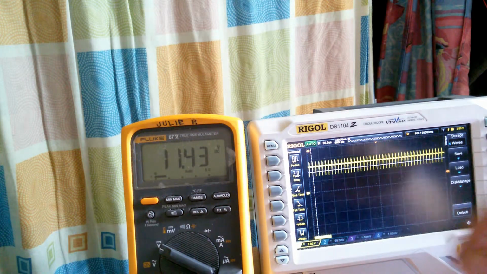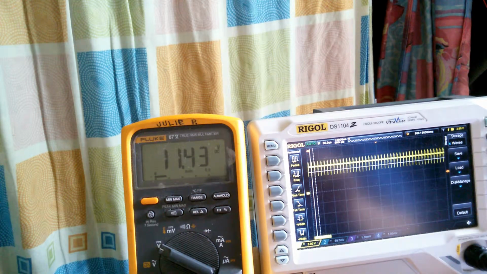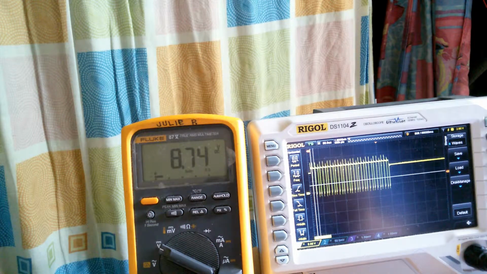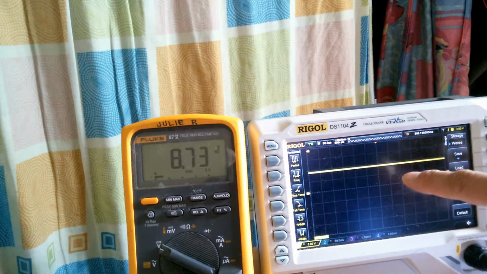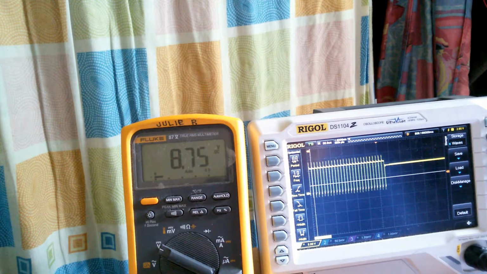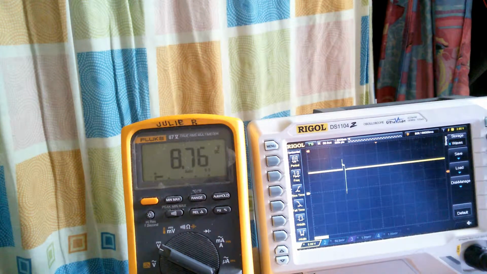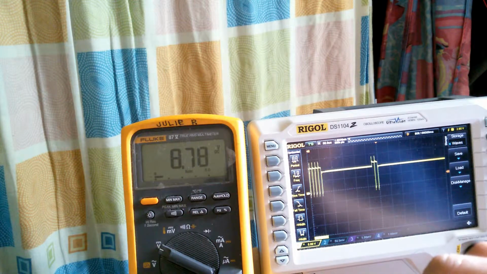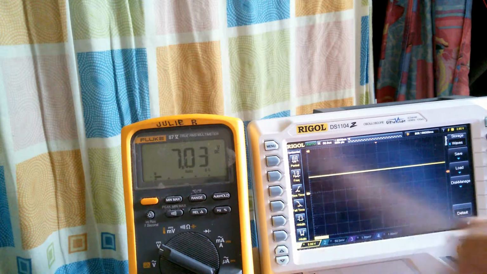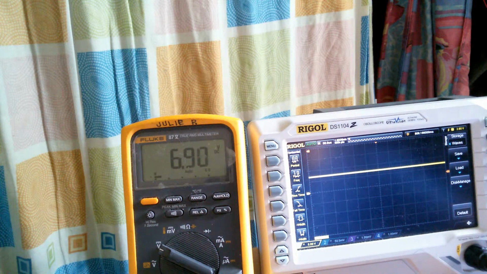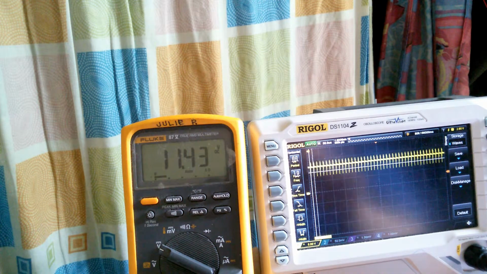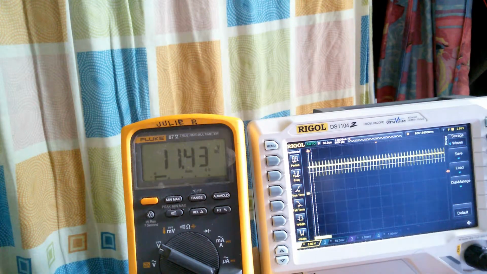Now if I reduce the voltage, look at the activity of the inductor, the switching activity. It's reduced. It's keeping up some pulses because it's maintaining the voltage of about 8.76. If I reduce more, the activity of the inductor will become very little. See, I'm going to increase now. Okay, so we are scoping.